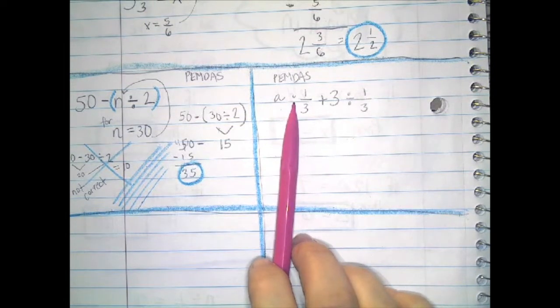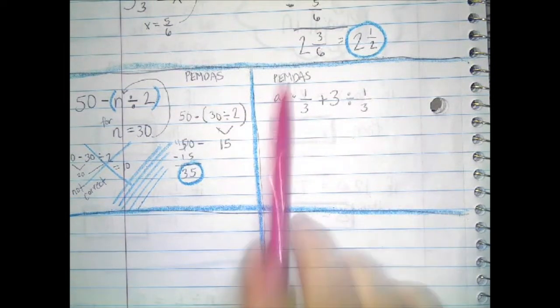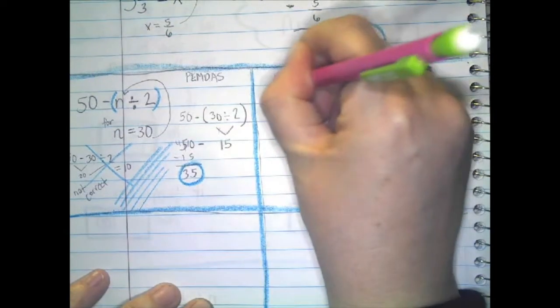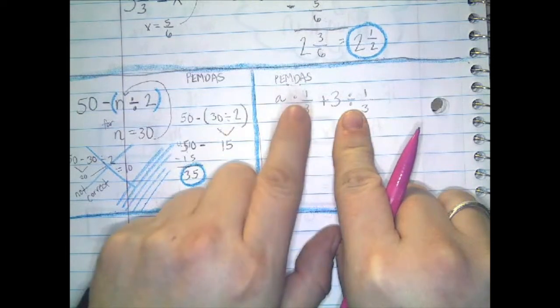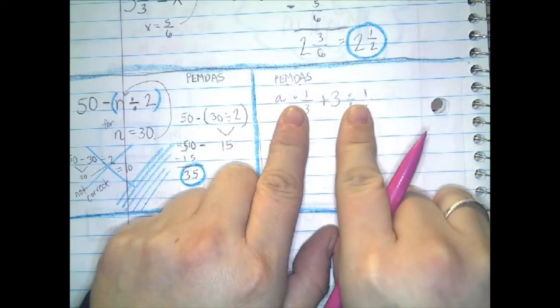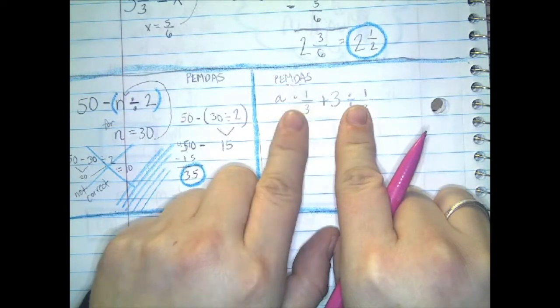However, what if the division sign would have been on the left over here? It would be divide because it's whichever one comes first, left to right. Let's go ahead and underline the M and D. It's just whichever one comes first. And in this case, did the multiply come first or did the divide come first? The multiply did. So that's the one that you begin with.